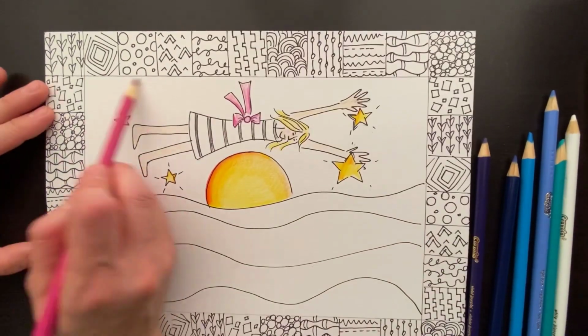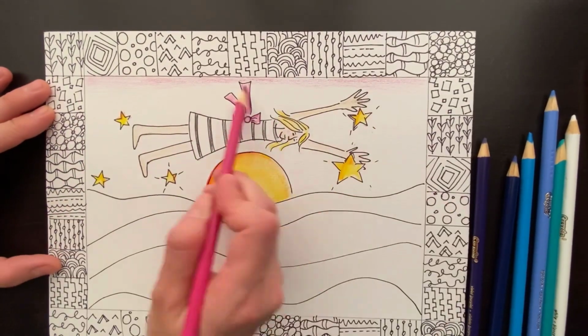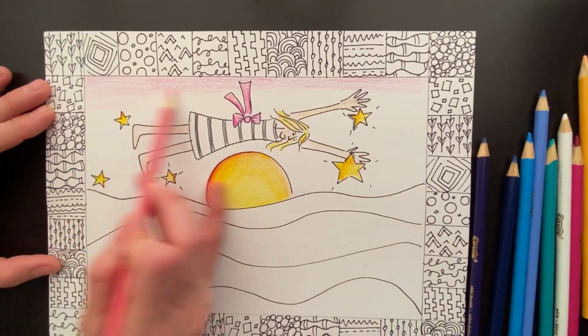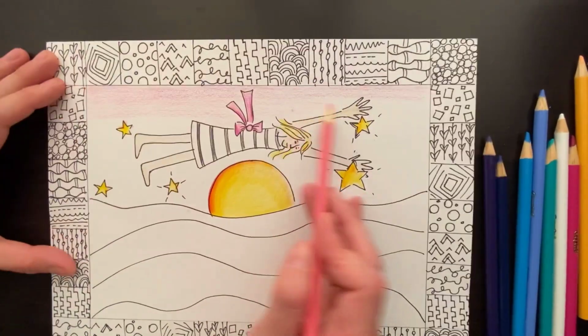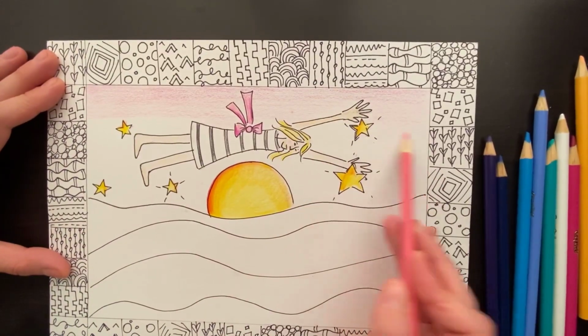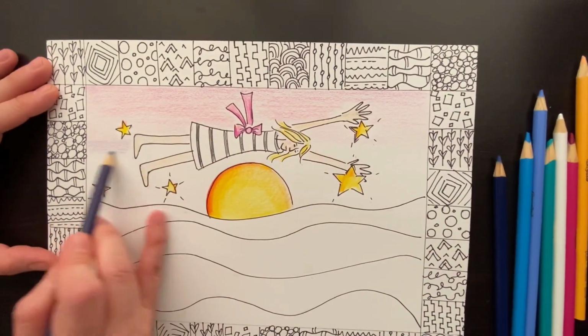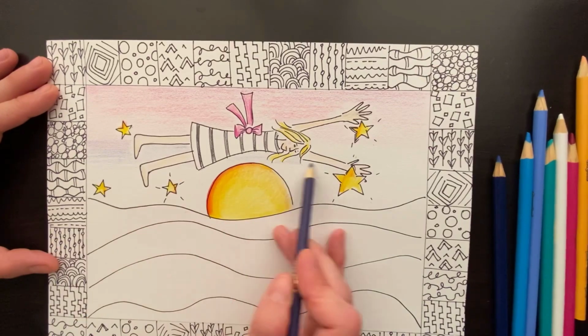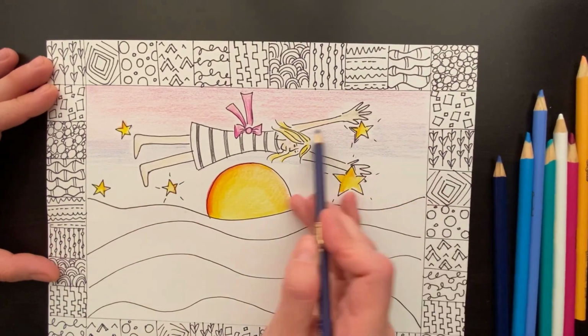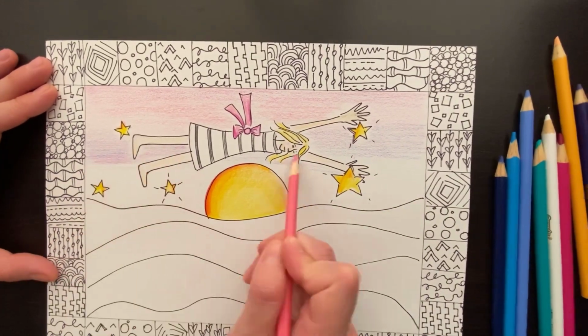If you remember from previous videos, when I color, sometimes I color in one direction and then color in the other direction to make the color pop and make it nice and bold. You can see for my sunset, I'm going to add a few different colors together and mix them by just coloring right on top. That helps them blend.